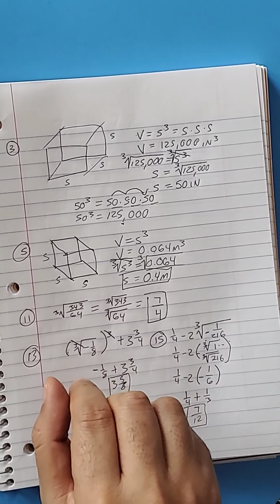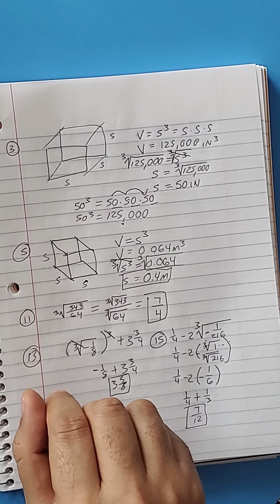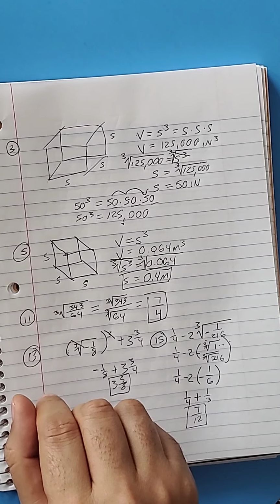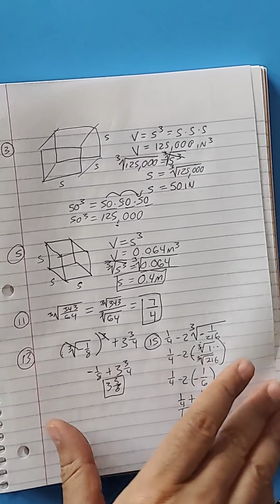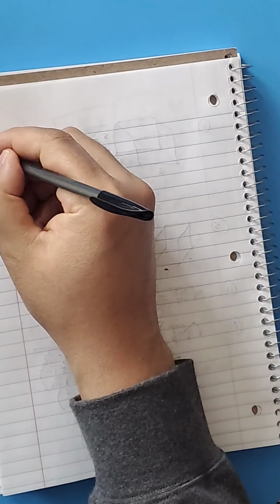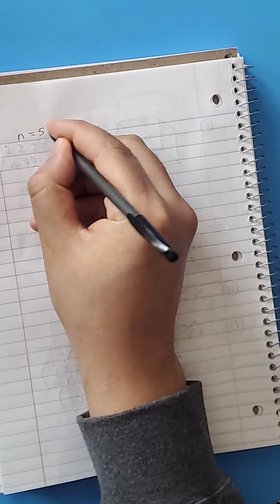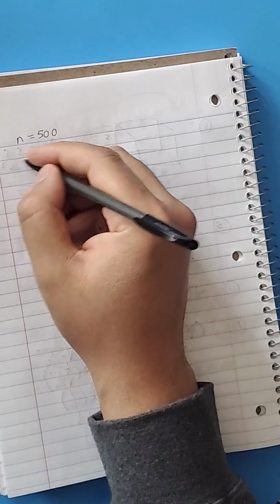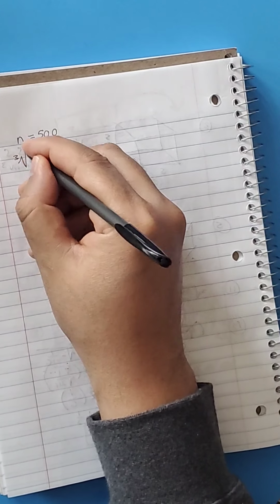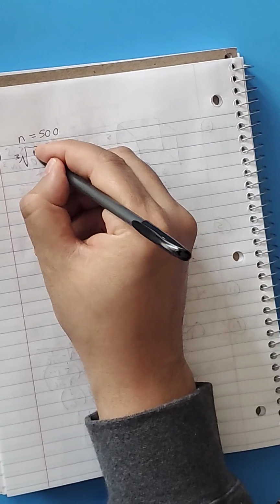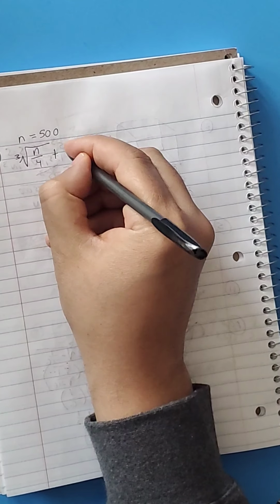I'm going to go over a couple more, then we'll stop. I'm going to go over number 18, for those of you in AP that might have had questions on that from yesterday. The key here is that n equals 500. You've got to plug that into the expression. So you've got a cube root of n over 4 plus n over 10.